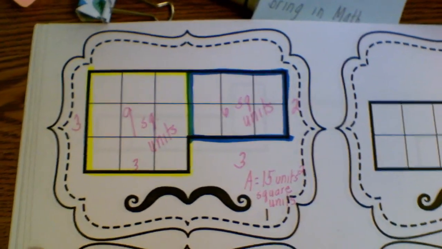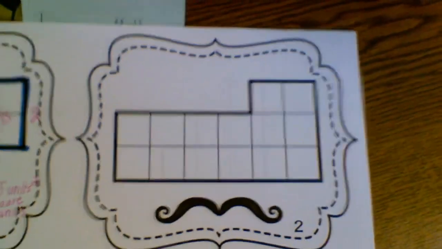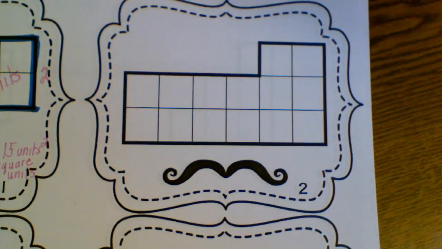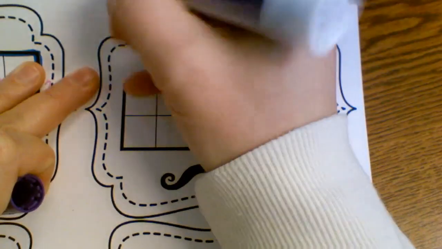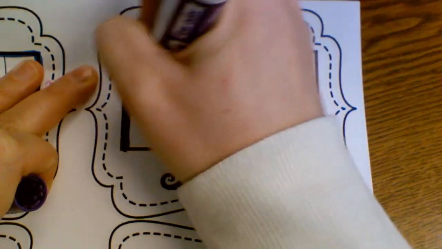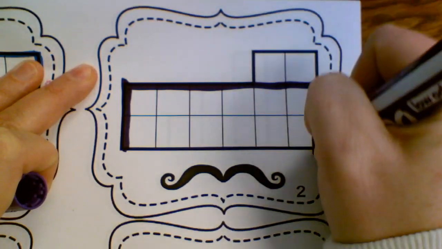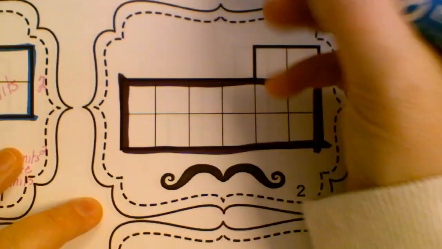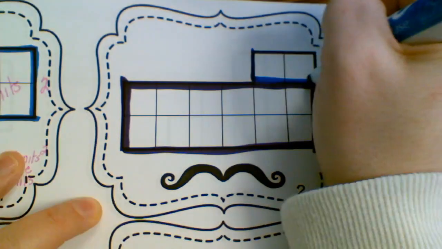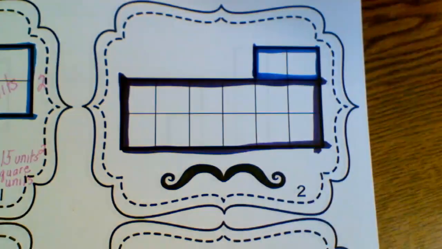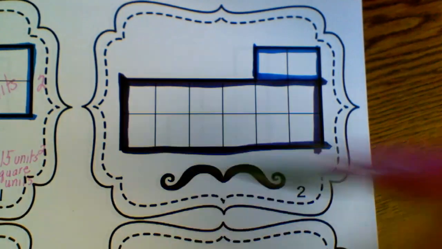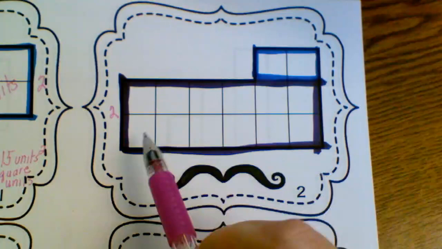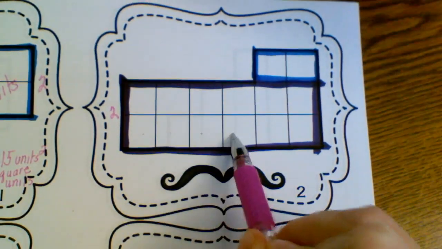Okay, let's do number 2 together. Again, however you want to divide it, it's totally up to you. I am going to do it this way. That's going to be my rectangle 1. And my next rectangle is going to be this small one.